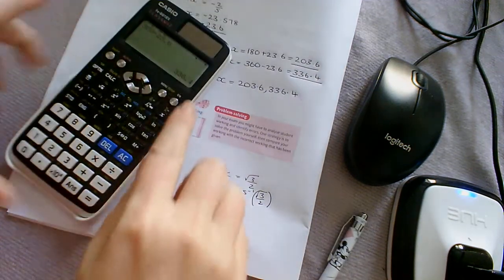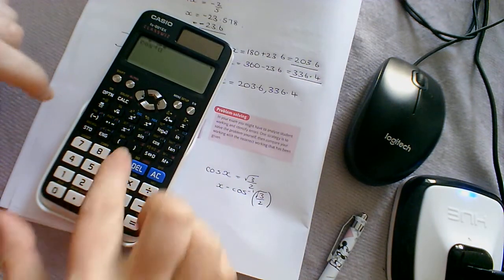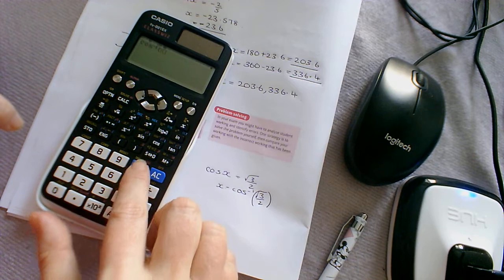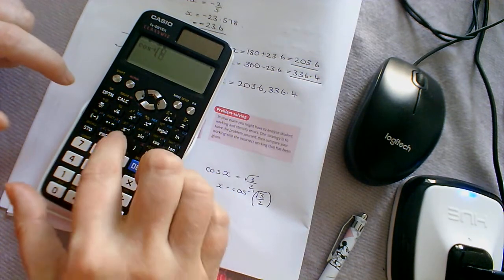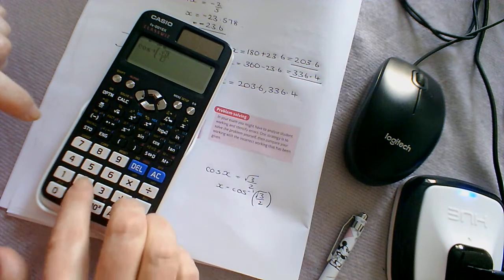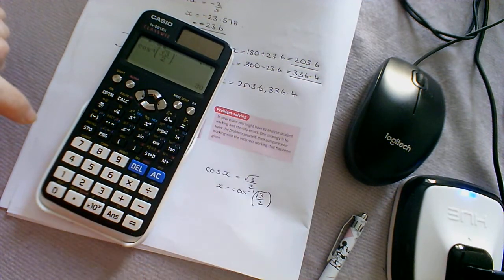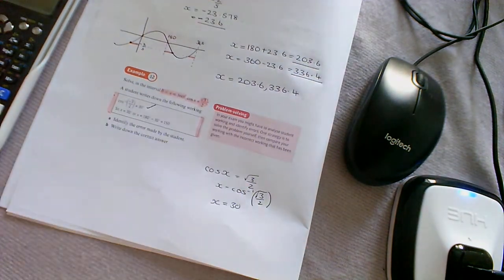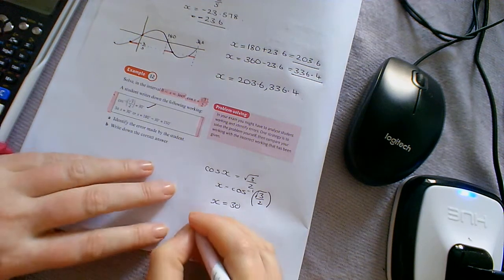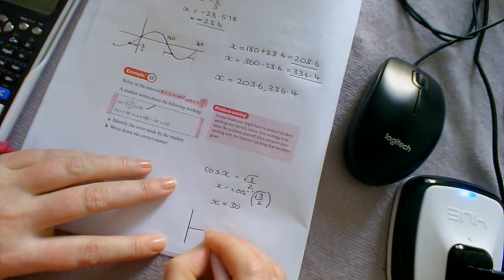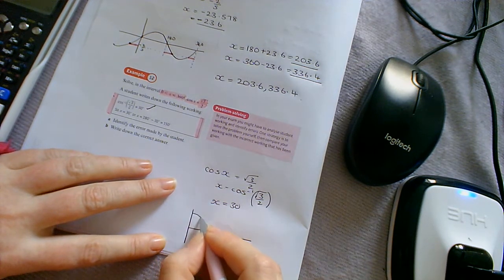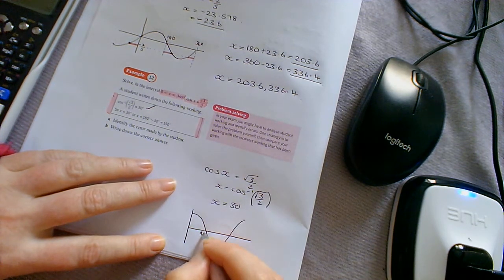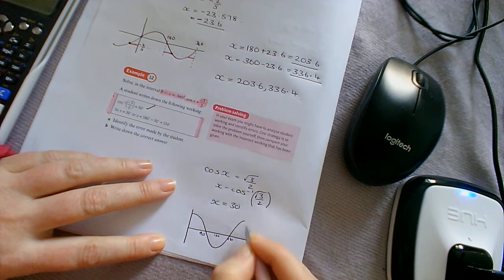So I'm going to check that. So cos minus 1 of root 3 over 2 is 30, so that bit's right. So we know that x is 30, we've got no problem with that. Now, it's a cos graph, so this time a cos graph we've got to think about. Cos graphs start at 1, come down to 90, on to 180, 270, 360.